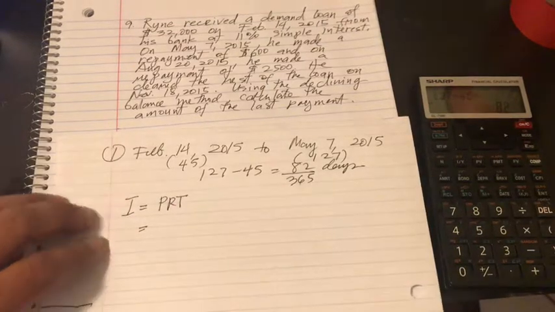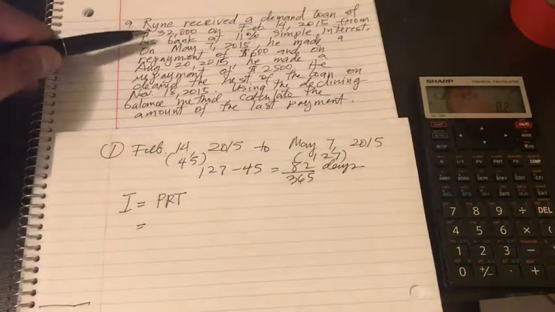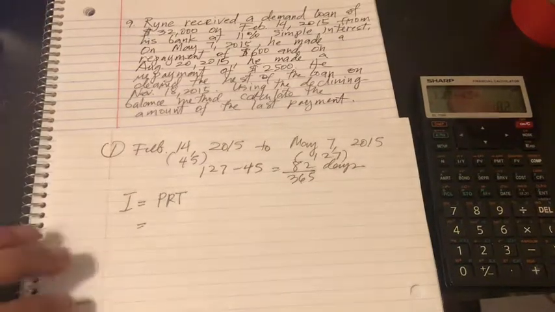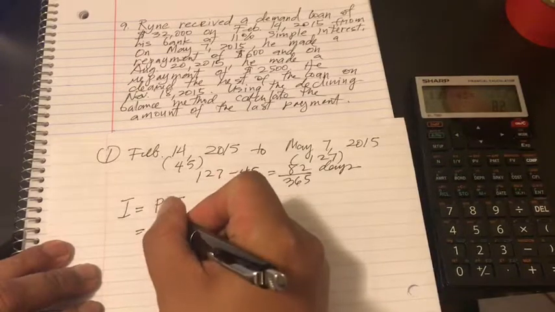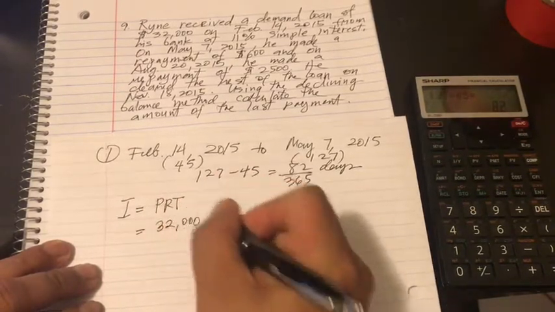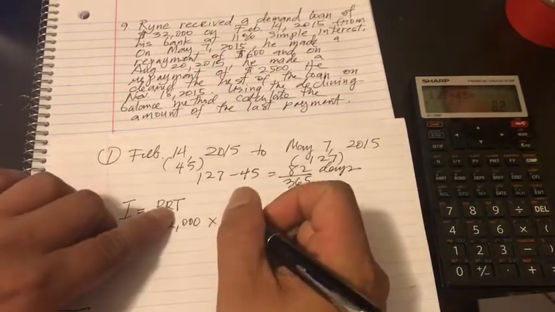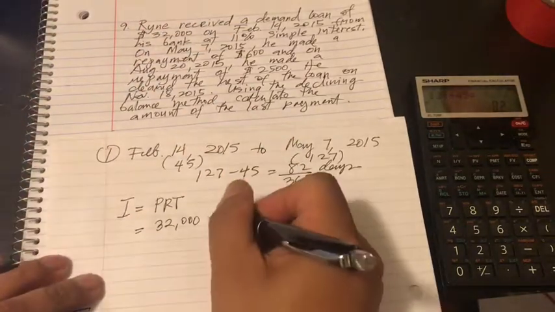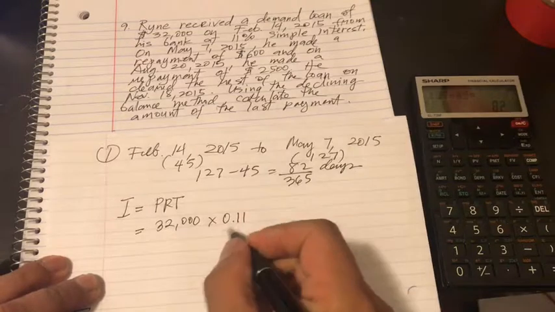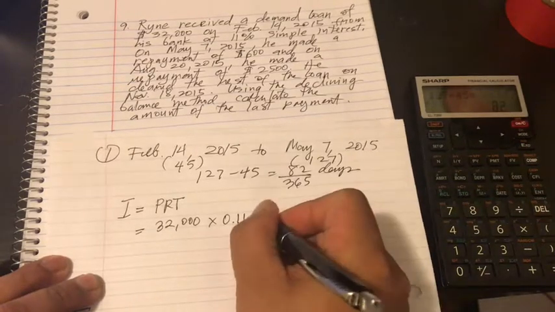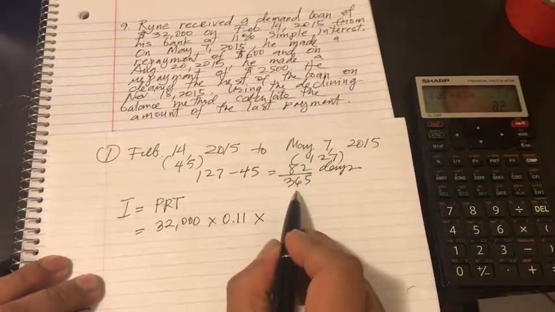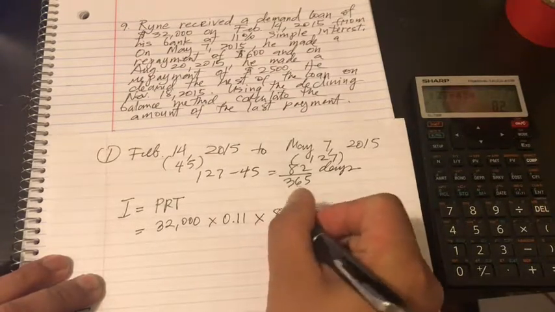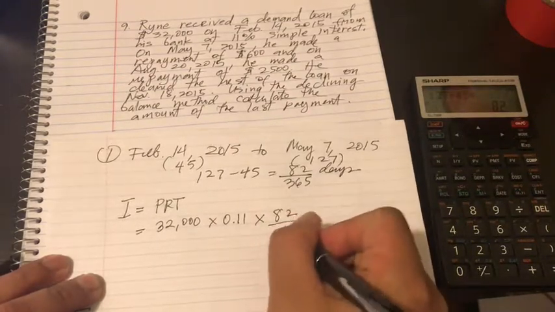The principal or the loan amount is $32,000, multiplied by the rate. The rate's 11%, which we want to put into decimal form, so that's 0.11. Multiply that by the time, 82 over 365.